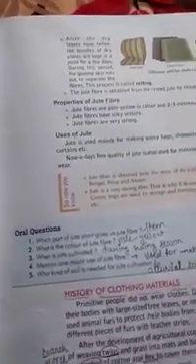Now we have discussed the plant fibers which we obtain from the cotton and jute plant, and the processes related to them. Now, next is the history of clothing materials: how we developed clothes, and how we developed a process to obtain clothes.